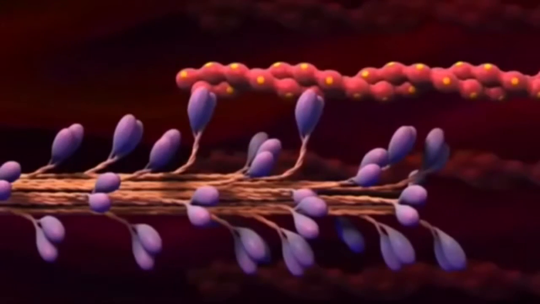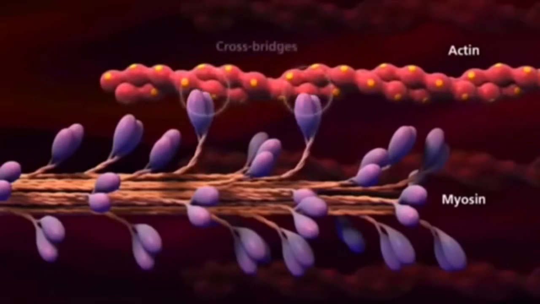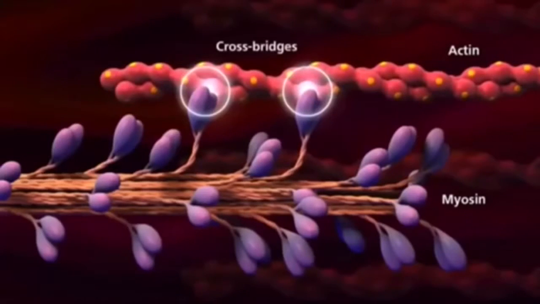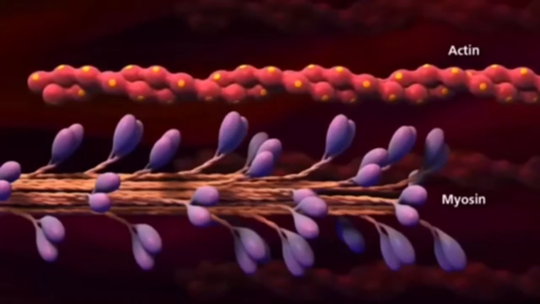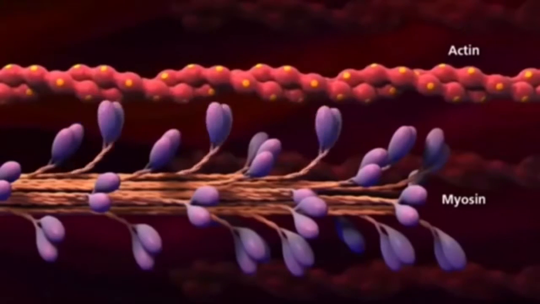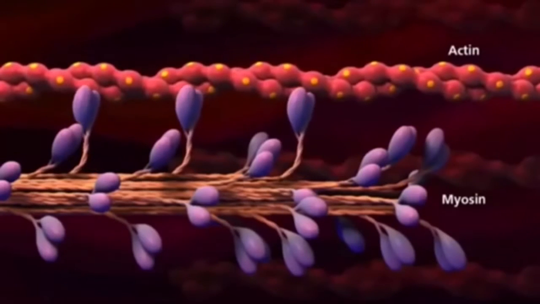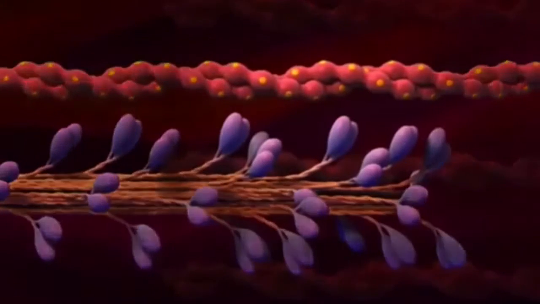But what is really going on here is not sliding. We actually got the thick filament here, which is called the myosin, and the actin. And the myosin is actually connecting to the actin at these cross bridges, and then pulling the actin towards the myosin, allowing the edge of the sarcomere to be pulled toward the center, making the sarcomere shorter. And this is repeated: connection, pull, and release, to shorten the entire sarcomere muscle.